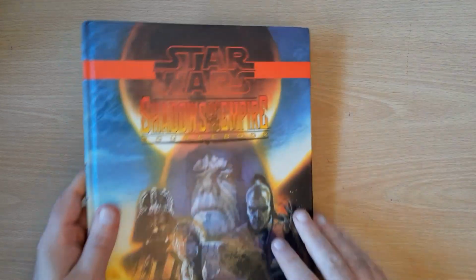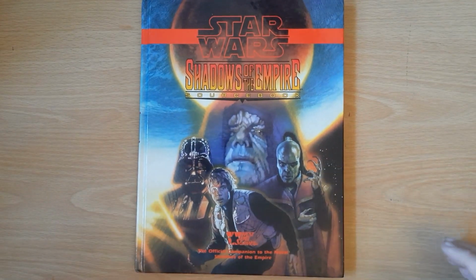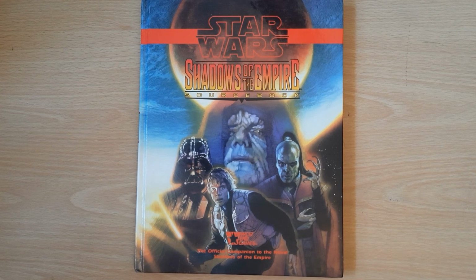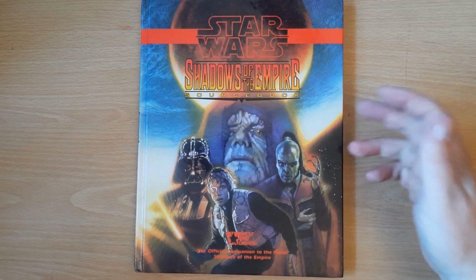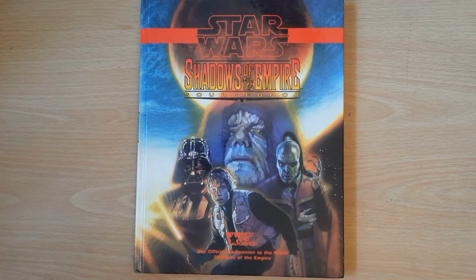And this week I would like to present this, the West End Games Star Wars Shadows of the Empire Sourcebook for the second edition Star Wars role-playing game. Now this came out in 1996 as part of the Shadows of the Empire multimedia project.